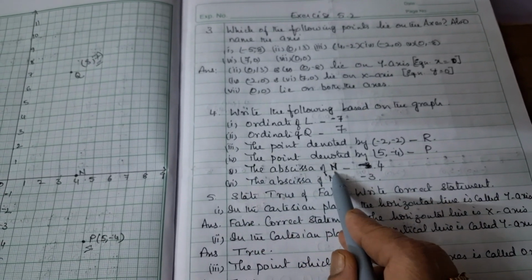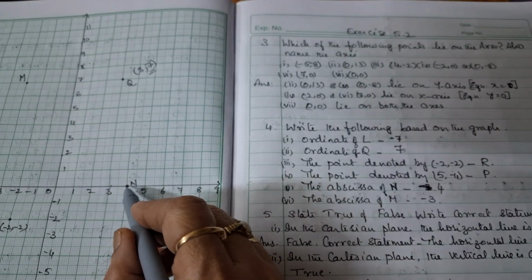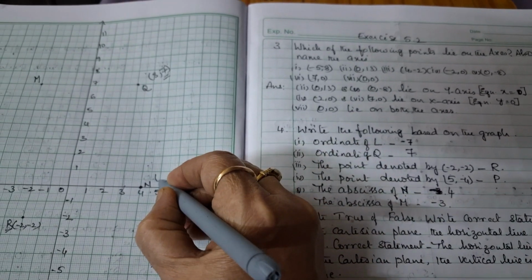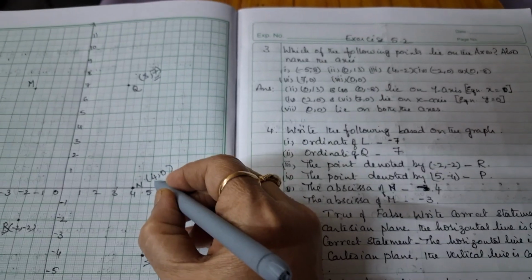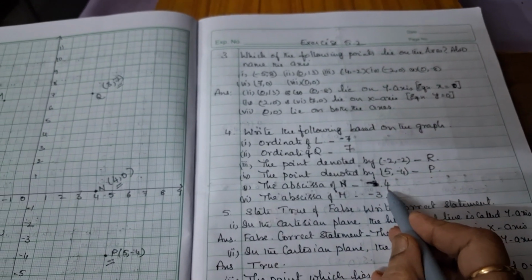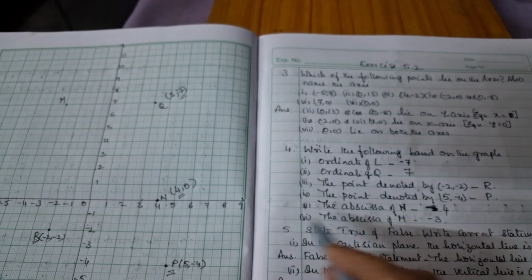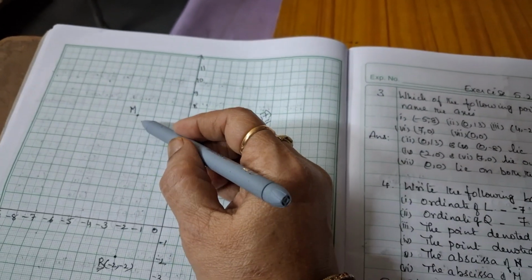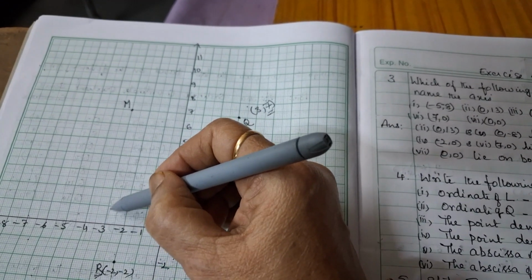Abscissa of N. See children, this is N. How do you represent it? We represent it as 4 comma 0. Abscissa means x coordinate. So that is 4. Abscissa of M. This is point M. So what is the ordered pair here?